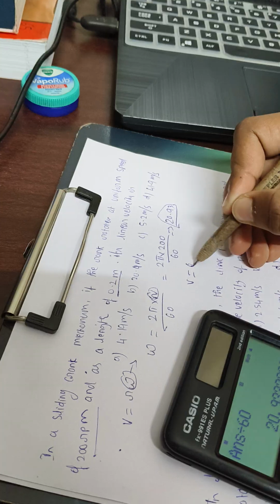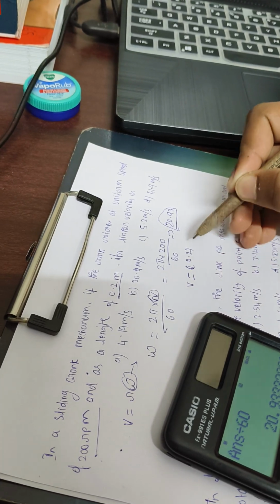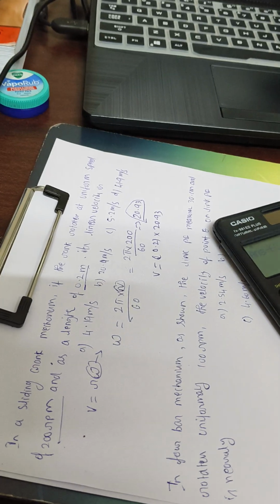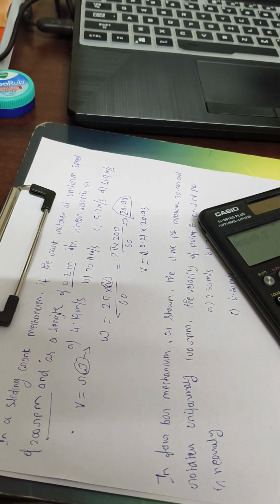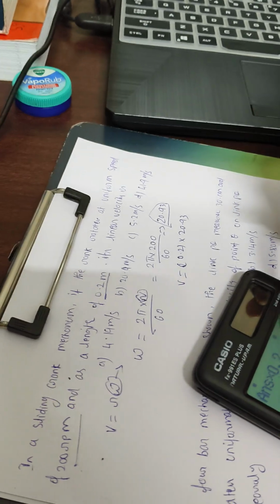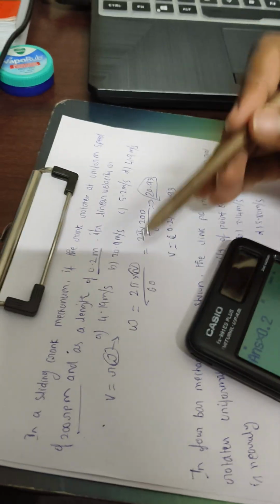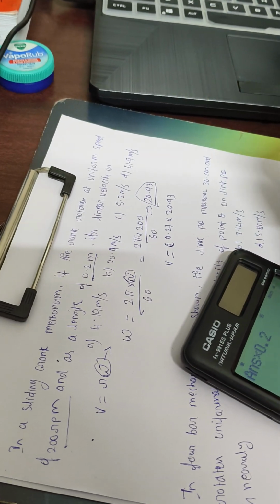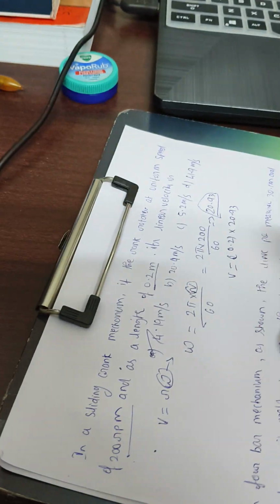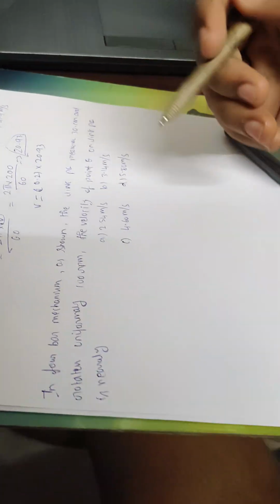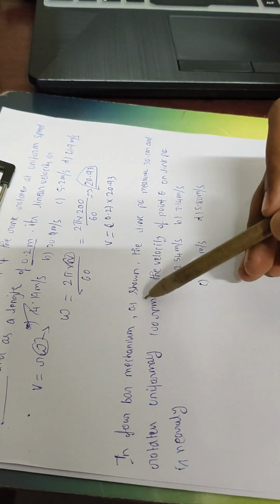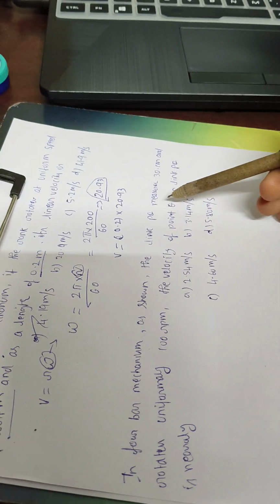For the linear velocity, multiply 0.2 into 20.93, and the answer will be 4.1866. We can conclude the answer as A, 4.19.